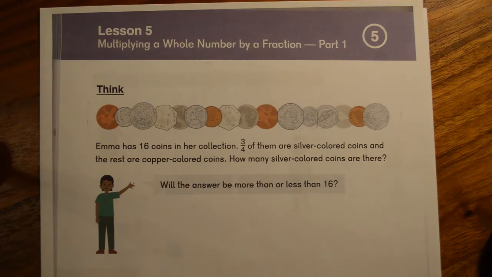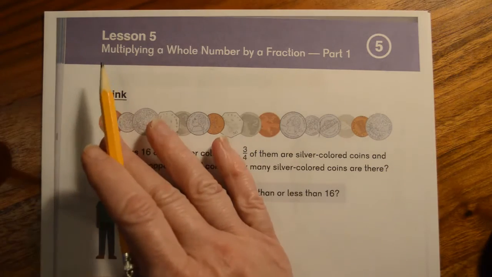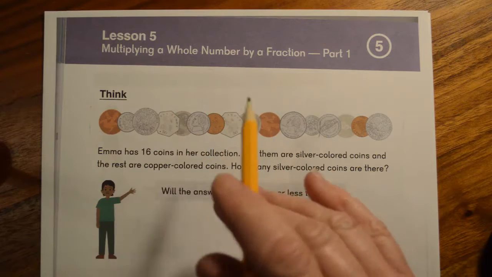Hello, we're going to start talking about lesson 5 today in chapter 8, and this is on page 196 in your textbook, so make sure that you're to that point. I just want to talk about the difference between the last lesson and some previous lessons and this lesson.